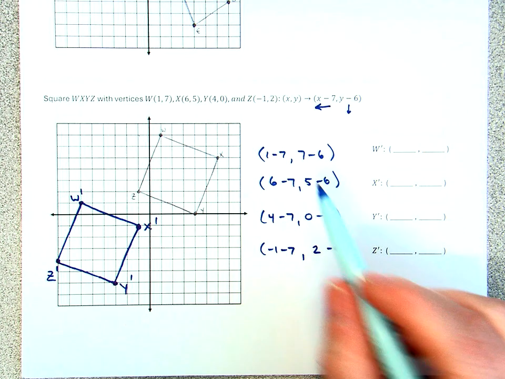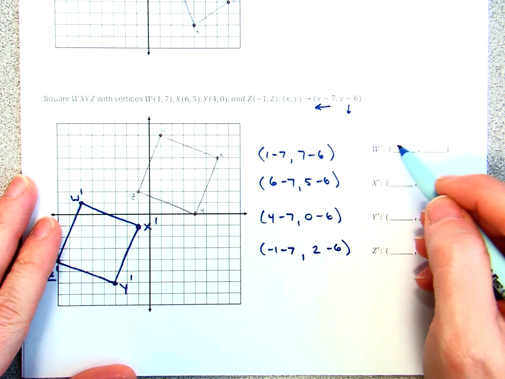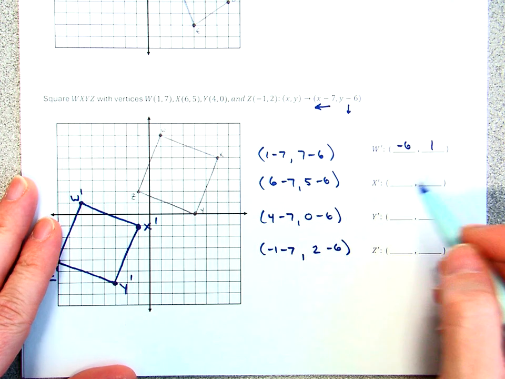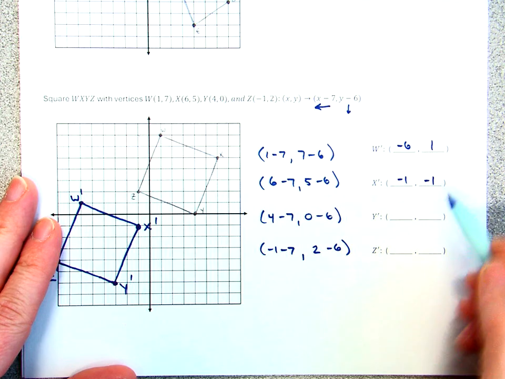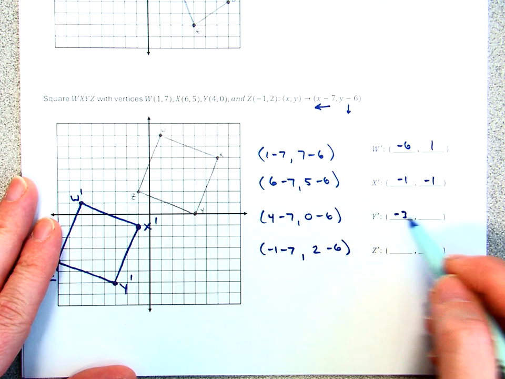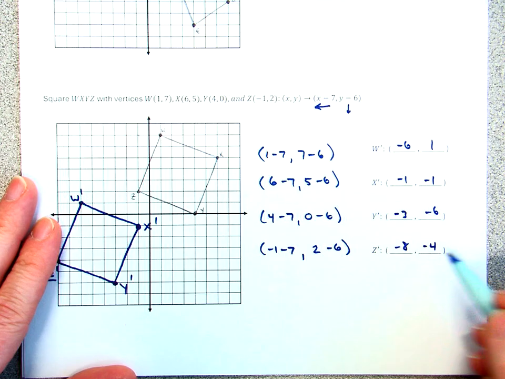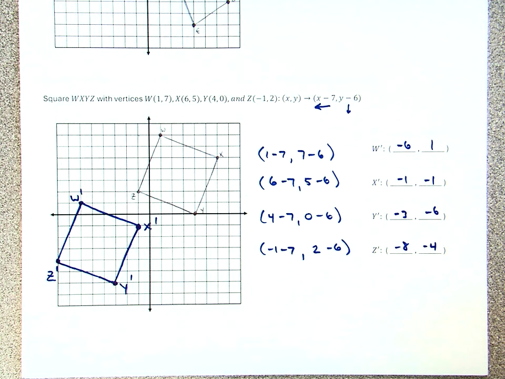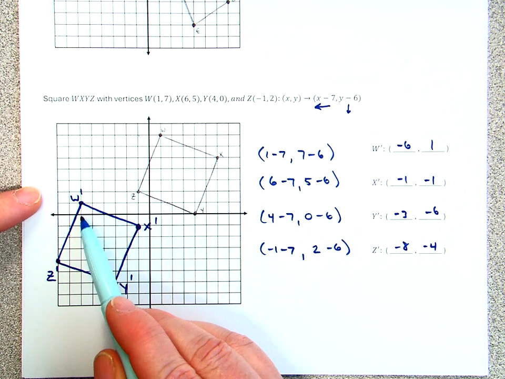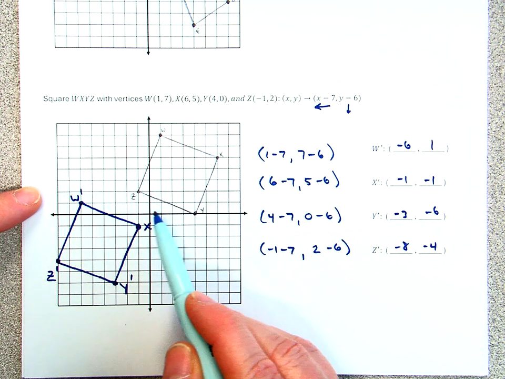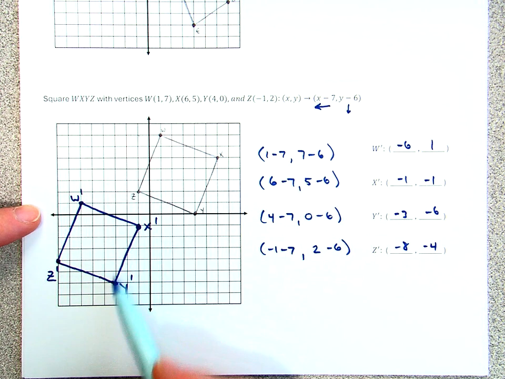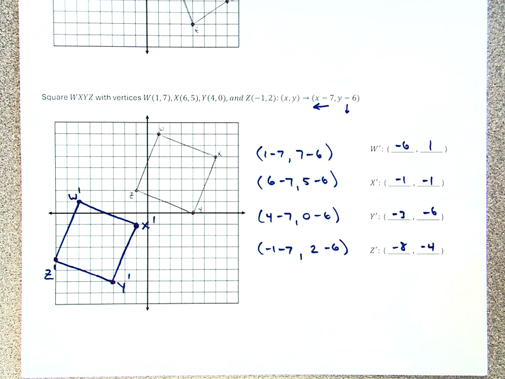Right? And then I'll just go ahead and put these together. So we got (-6, 1), (-1, -1), (-3, -6), (-8, -4). Right? And again, if we checked them, (-6, 1) looking good, (-1, 1), (-3, 6), (-8, 4). Yeah, all the points match up.